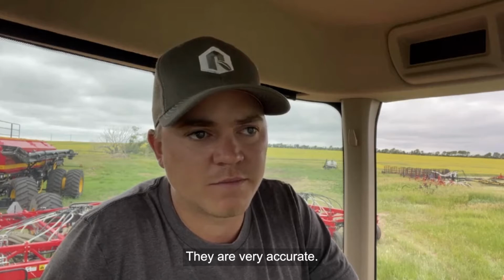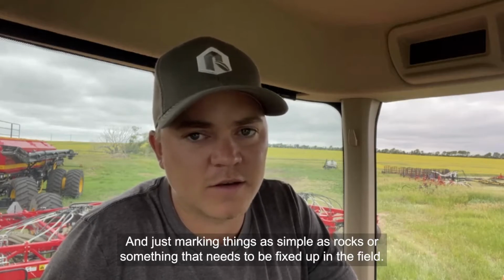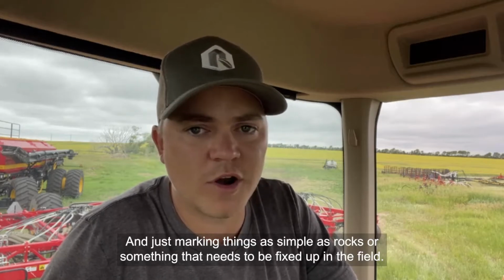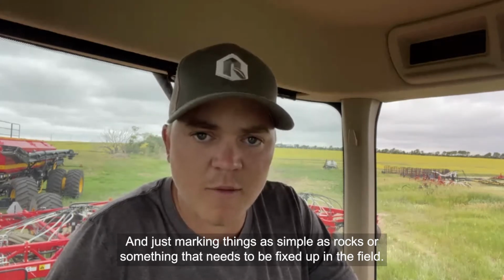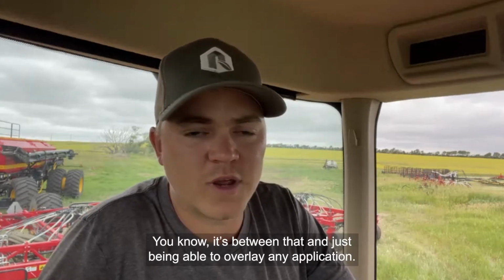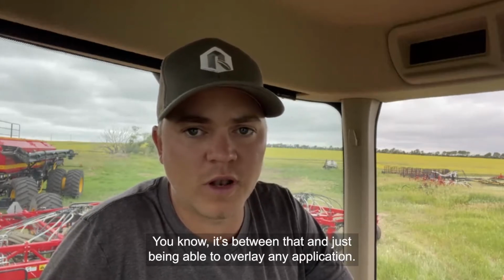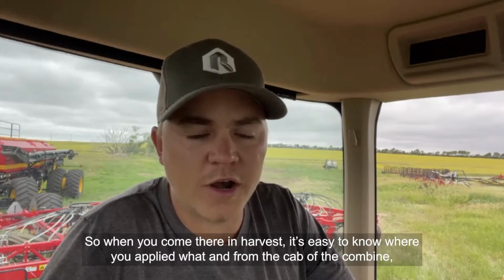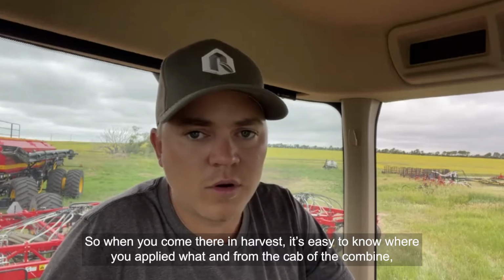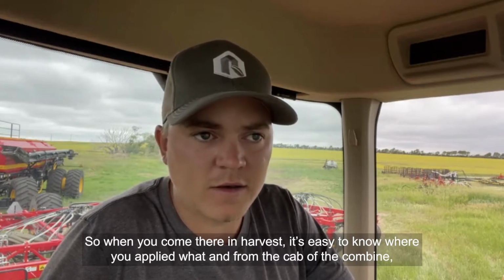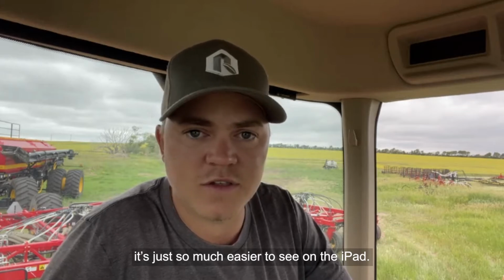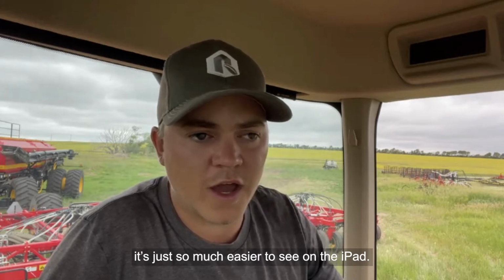They're very accurate, and just marking things as simple as rocks or something that needs to be fixed up in the field. It's between that and just being able to overlay any application. So when you come there in harvest, it's easy to know where you applied what, and from the cab of the combine, it's just so much easier to see on the iPad.